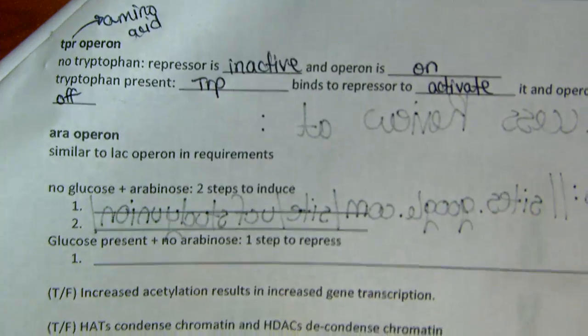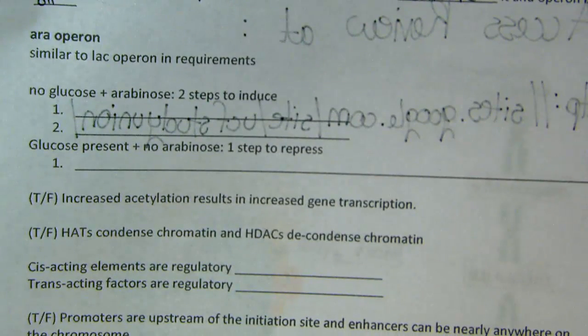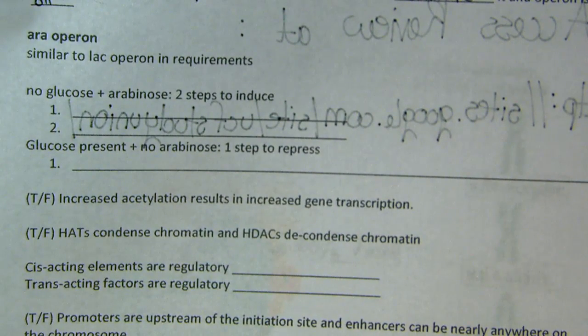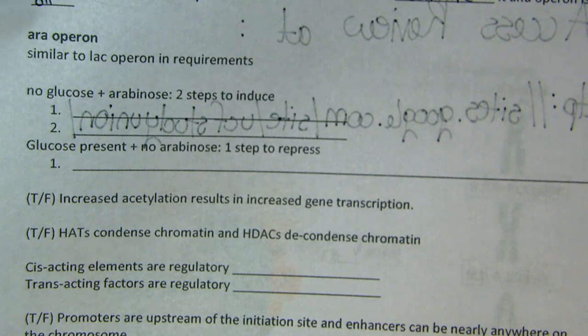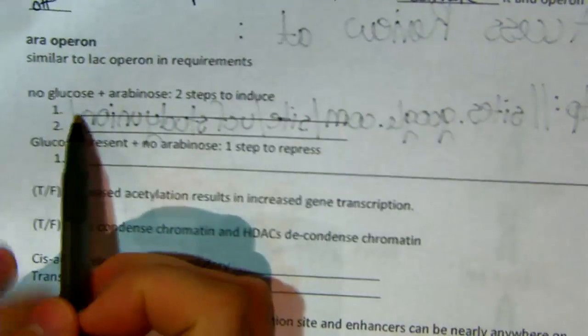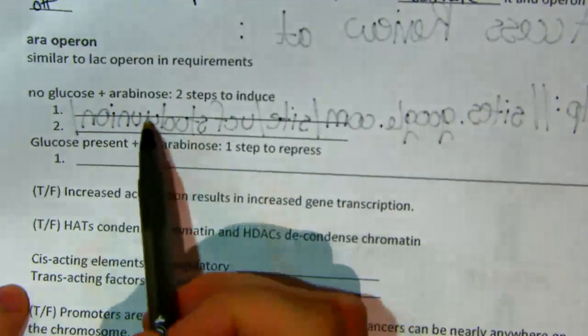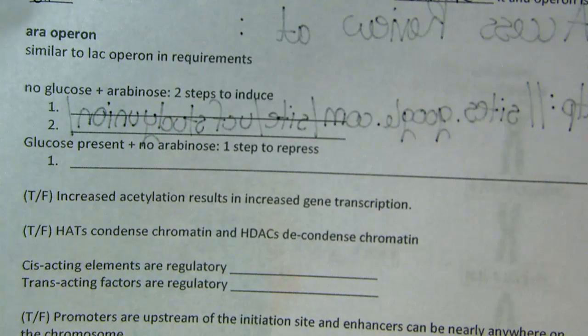And the ARA operon is almost identical to the lac operon. It just uses arabinose sugar instead of lactose. And I wrote on the back of this, which is why it kind of looks weird. So if the situation is there's no glucose in the cell, but there is arabinose, then there's 2 steps to inducing the ARA operon.